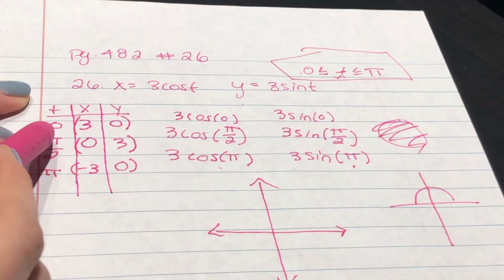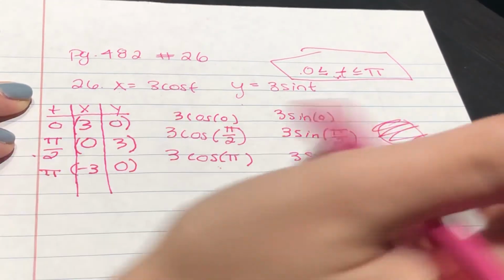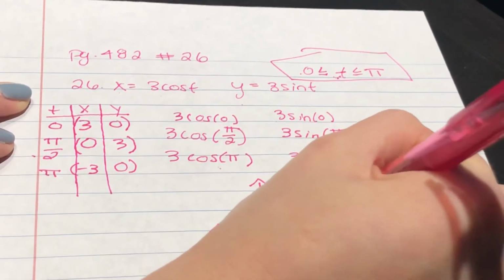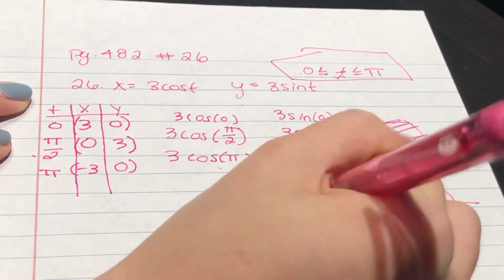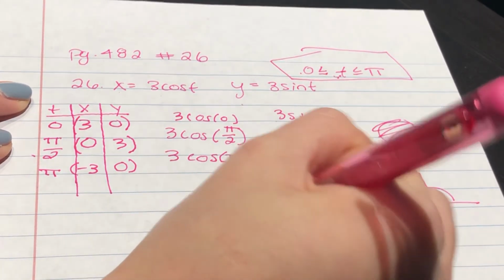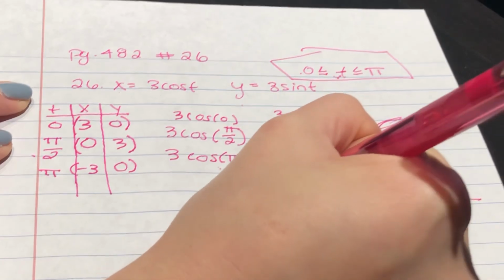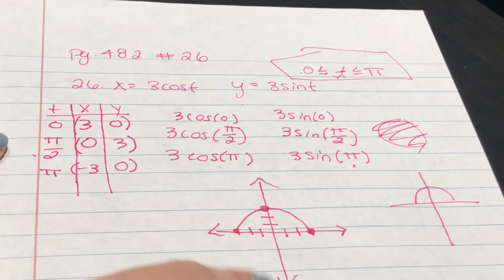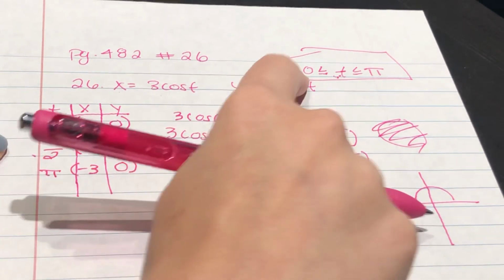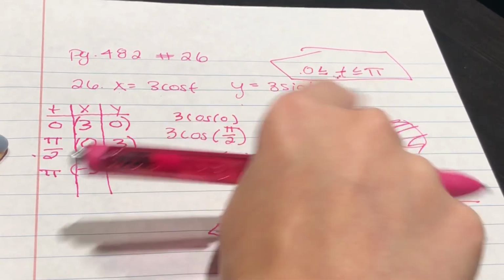So once you plug in those values for t and you get your coordinate points, we got 3, 0, 0, 3, and -3, 0. It turns out that it is a semicircle at the top. So that's how you know to only plot those points, because you can't go outside of this zone here. This is your interval you want to stay in.